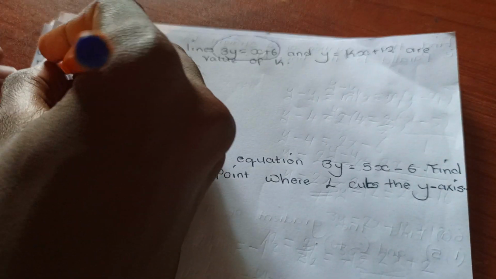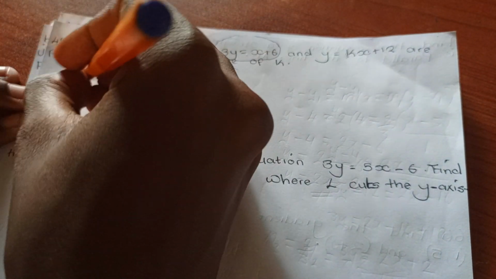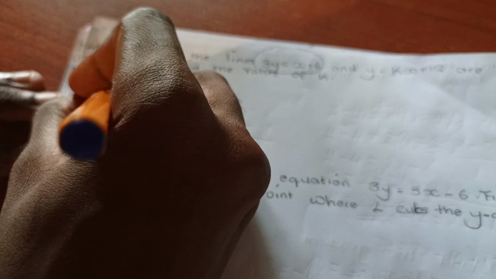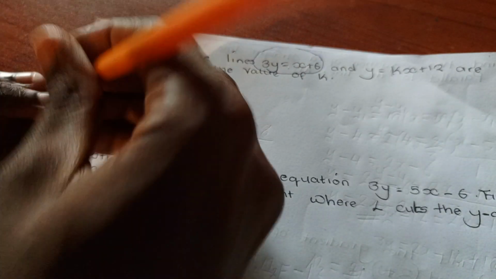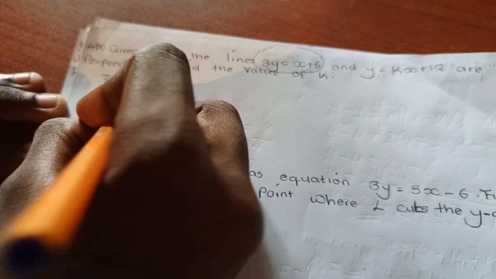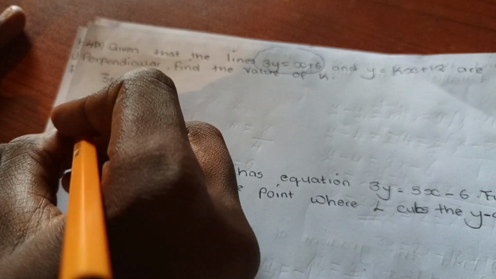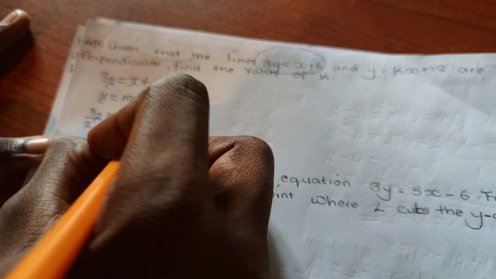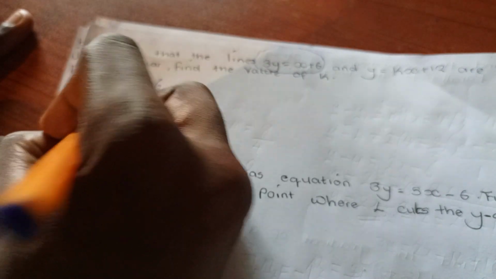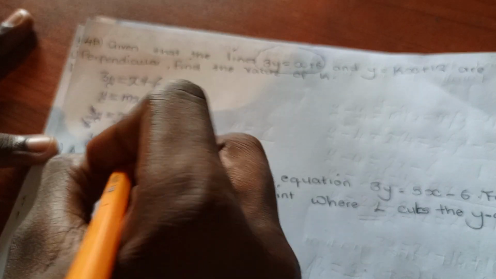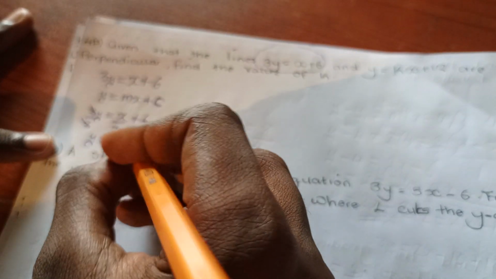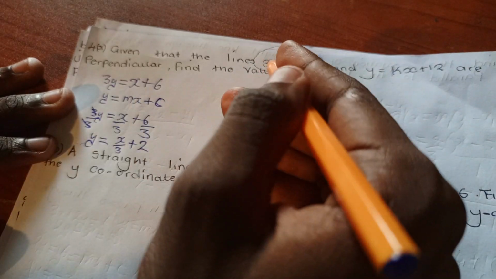So we'll get this equation, 3y is equal to x plus 6. So it has to be in this form: y is equal to mx plus c. So 3y is equal to x plus 6, so over 3 over 3 over 3. So the 3 and 3 will go. So y will be equal to x over 3 plus the 3 into 6 there, because there are 2 times. So now we have our gradient for this line here.